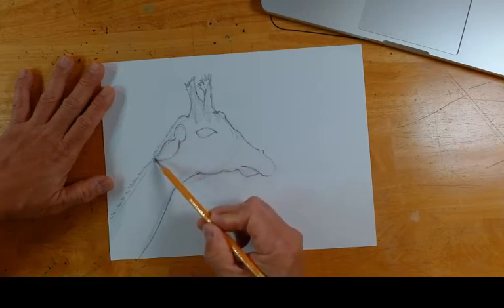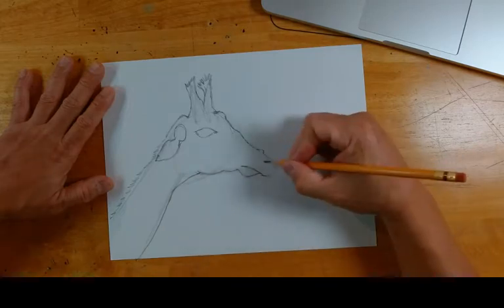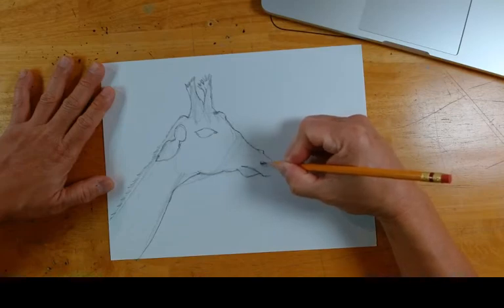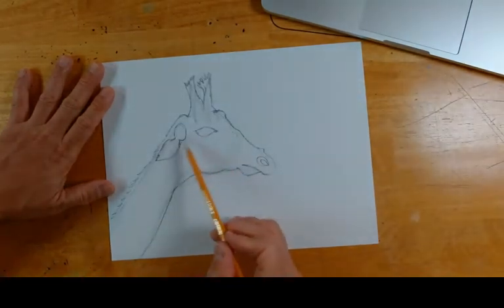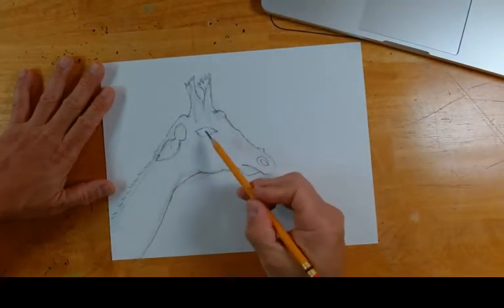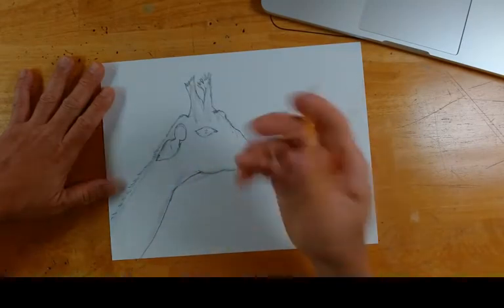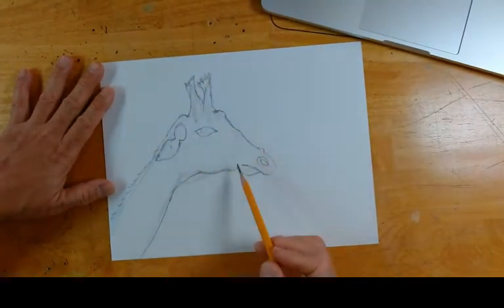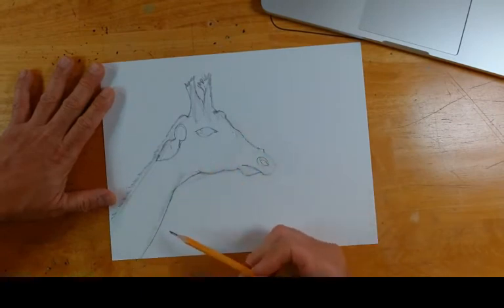Here's the shape of the ear right here. And then the nose. There's like a nostril right at the tip here. I want to draw that shape right there. I'm going to make it a little bit bolder. So these three areas here, 1, 2, and 3, I'm going to leave white. Okay, so these three areas will not be shaded in, but everything else I'm going to shade in.